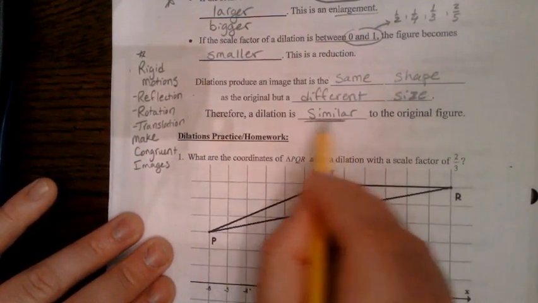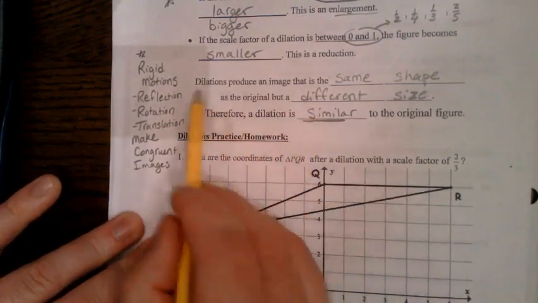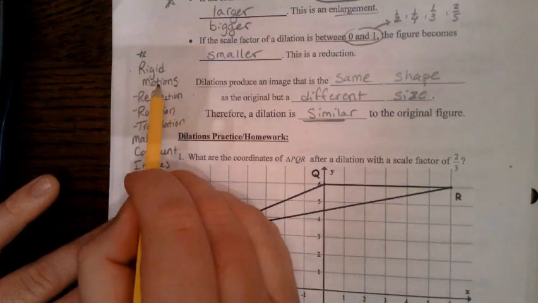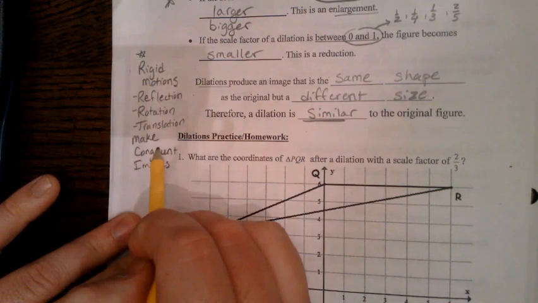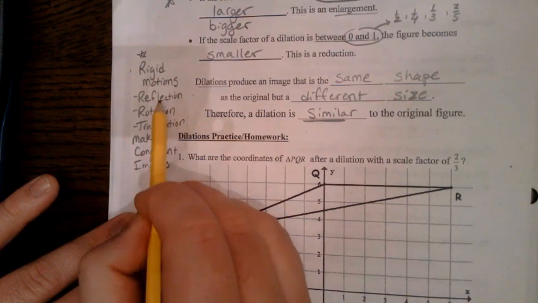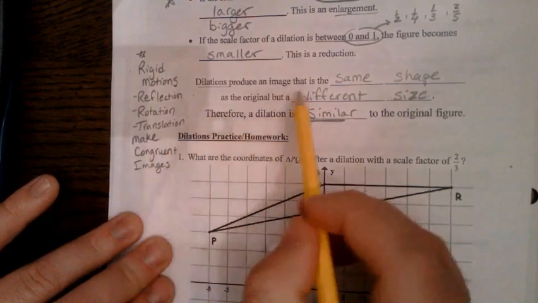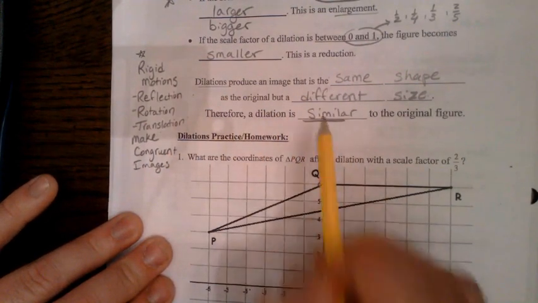A dilation does not create a congruent shape. So a dilation is not a rigid motion. The rigid motion has to make congruent shapes. So a rigid motion is a reflection, rotation, translation. Those make congruent shapes. Dilations make similar shapes.